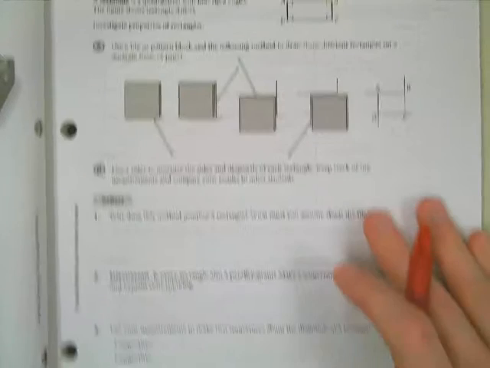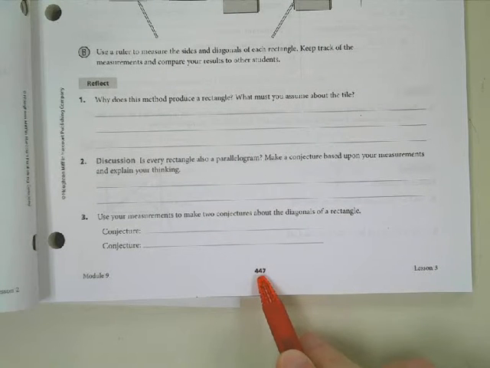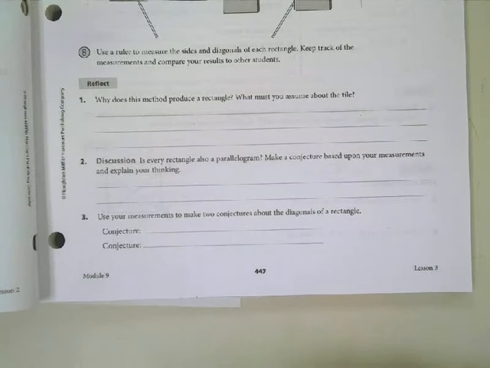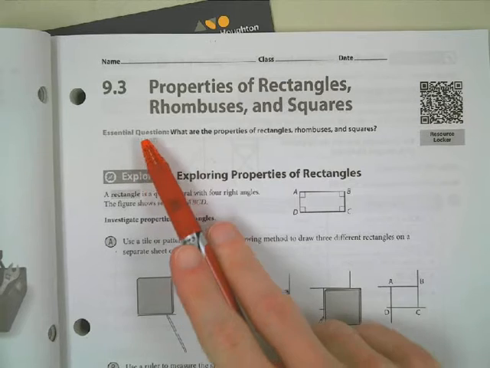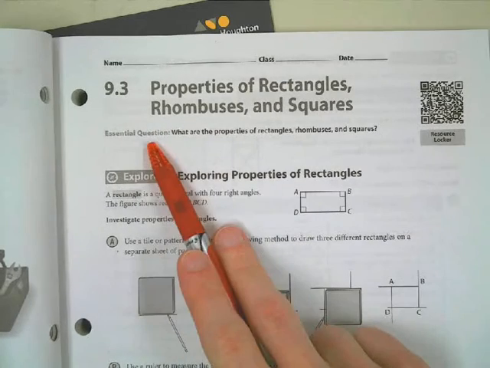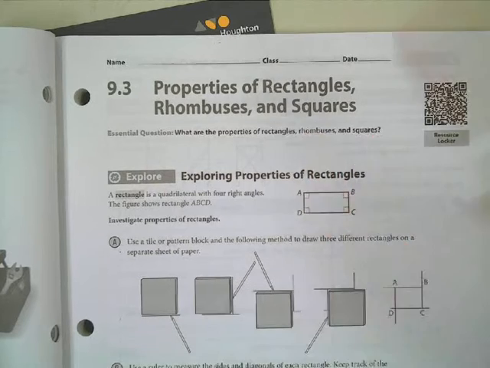So, we're going to start on page 447 in your books, so if you could open those up, the new books I passed out yesterday. Again, page 447, we're going to talk about the properties of rectangles, rhombuses, and squares today. The essential question we want to be able to answer is, what are the properties of rectangles, rhombuses, and squares?